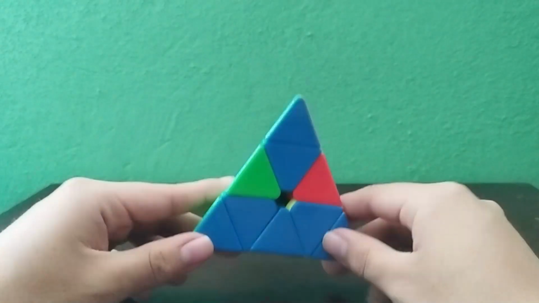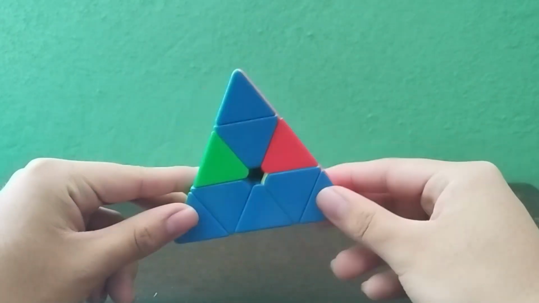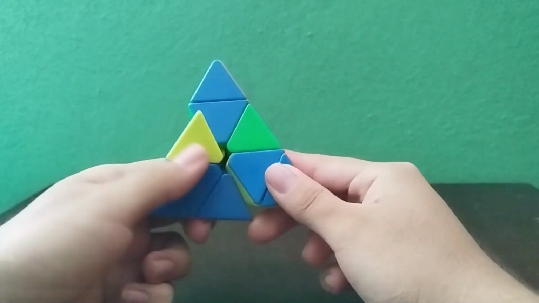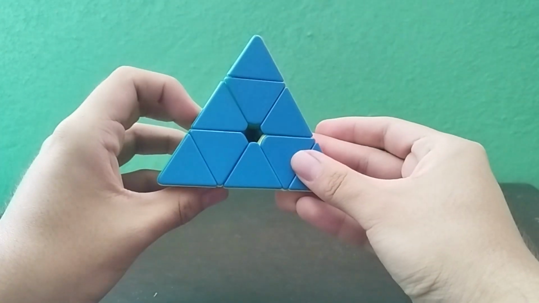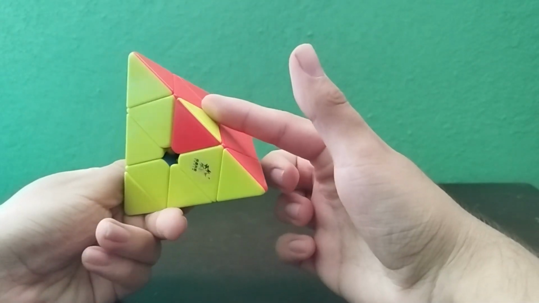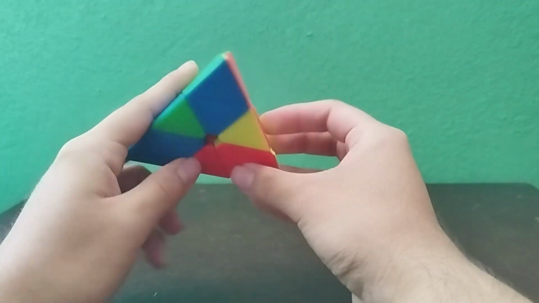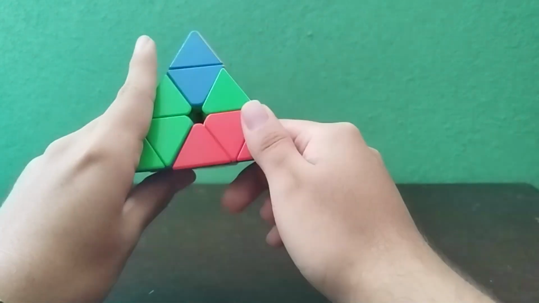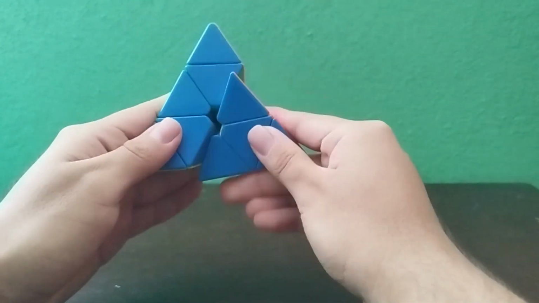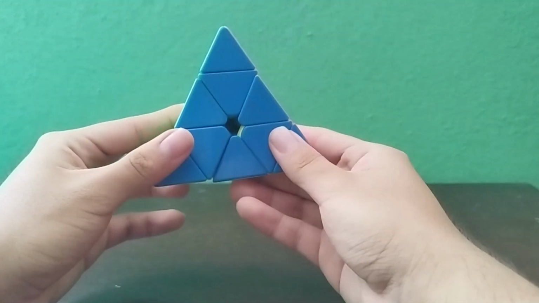Another example. All of you may know this case in the pyramids and the algorithm for solving it. So if I want to use the same algorithm, in this case, I will make this setup, and now it is the case in which I can do the algorithm. Once executed, I have to undo the setup.